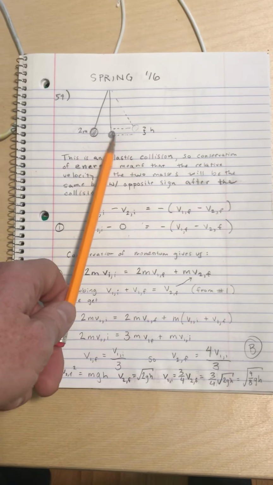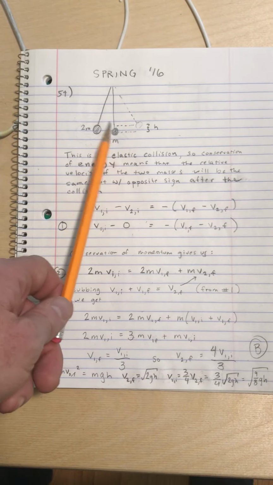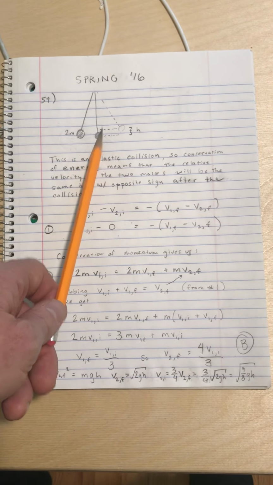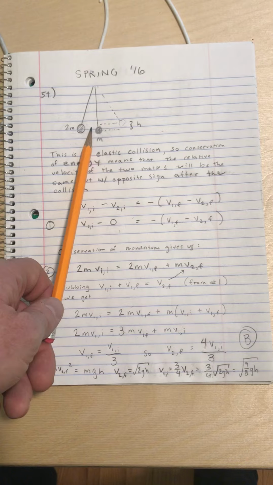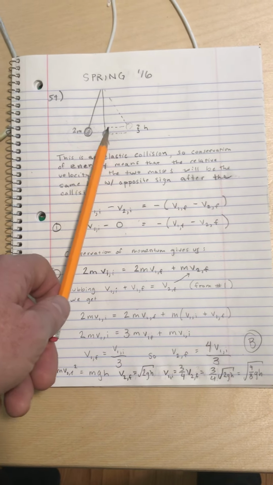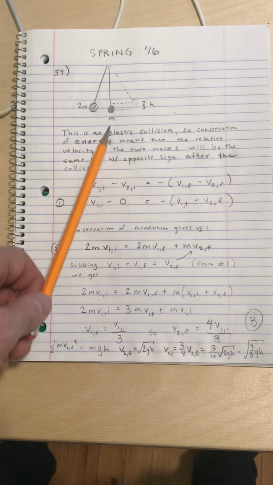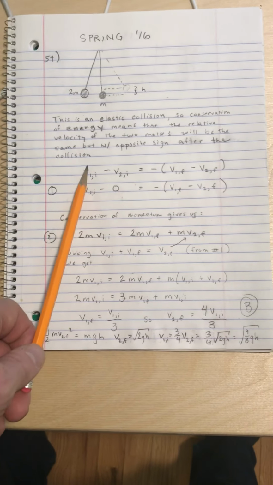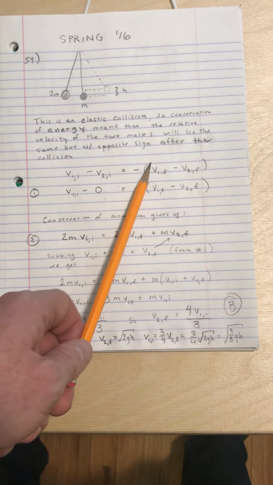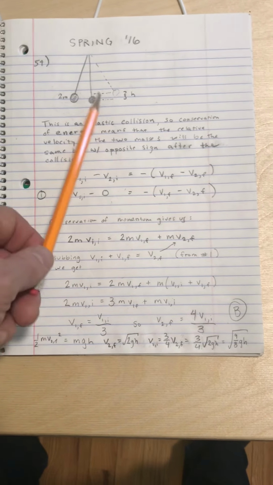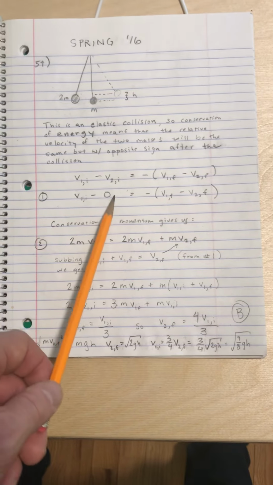So before the collision, if you were sitting on this mass, you would see this mass coming towards you with some relative velocity. After the collision, if you were sitting on this mass, you would see this mass going away from you with the same velocity, but in the opposite direction. We can write that out as v1i minus v2i equals negative of v1f minus v2f. And since v2i is initially stationary, we can put in a 0 there.